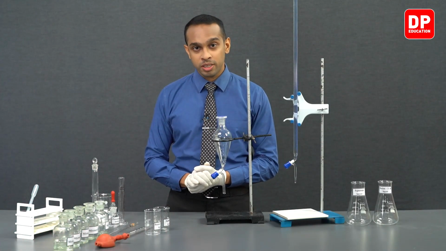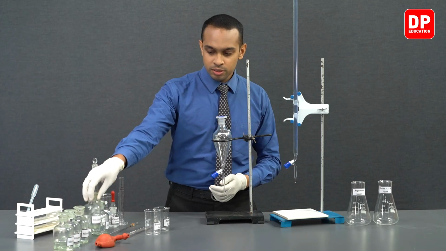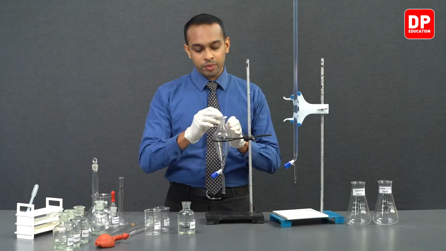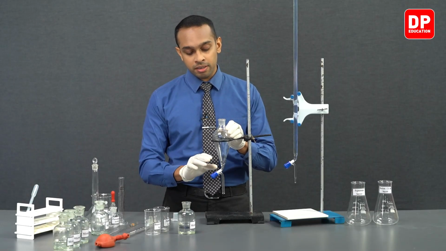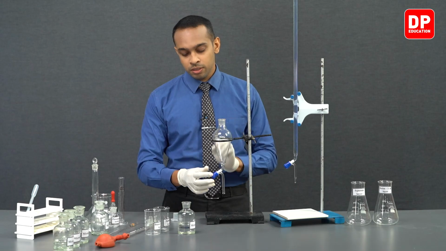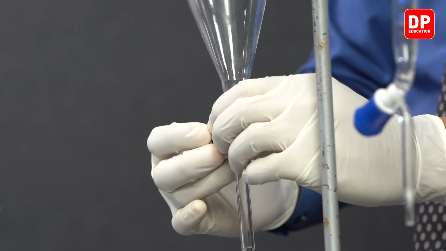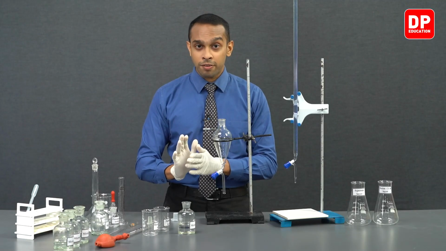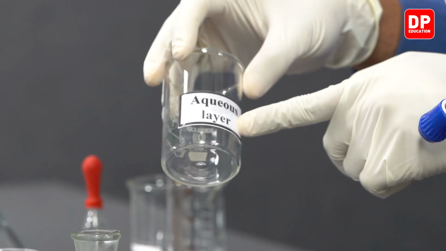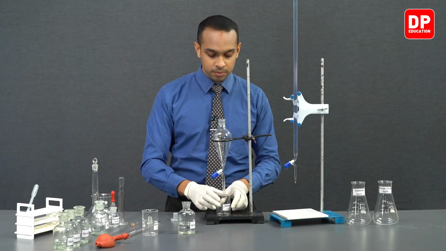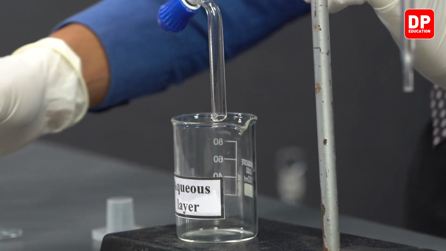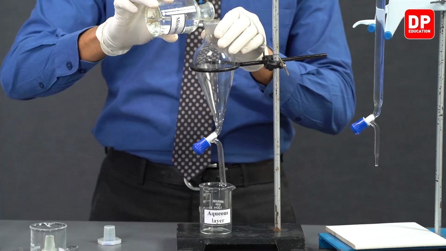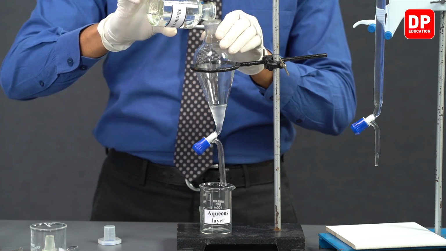Now students, we move on to the second mixture, mixture 2. So like we did in the previous step, we are going to use a separatory funnel to separate the two layers. So before we pour the mixture into the separatory funnel, we have to make sure the stopcock is tightly closed. After that, we can place our beaker labeled aqueous layer, like so, and then we can proceed to transfer the second mixture onto our separatory funnel.